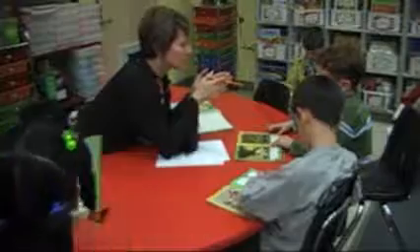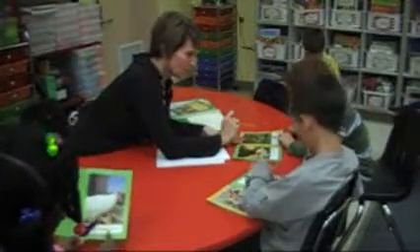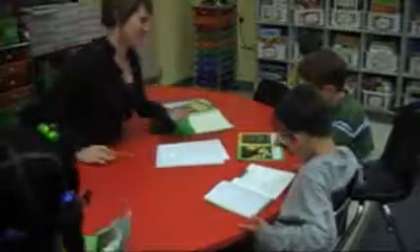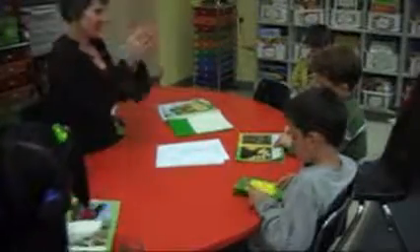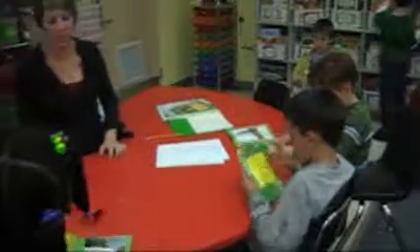Together makes together. So, are you going to turn the page, or are you going to do a good reading strategy? Yes. Together. Good.